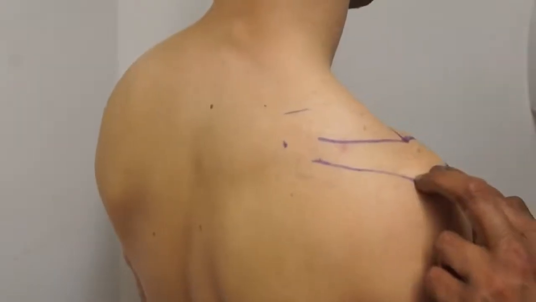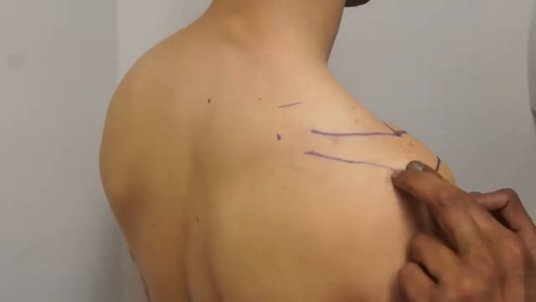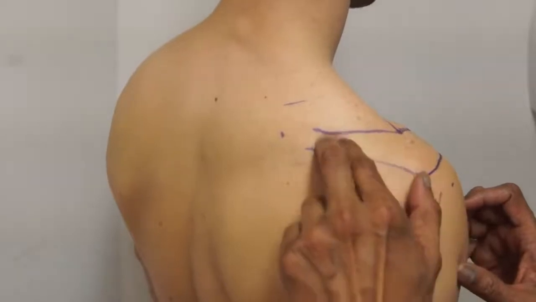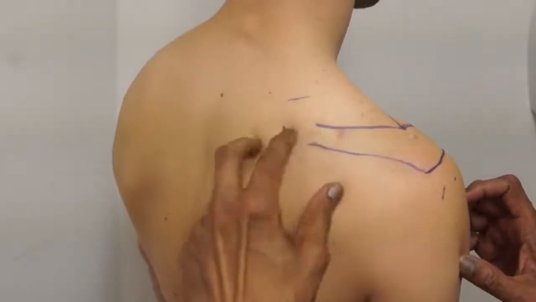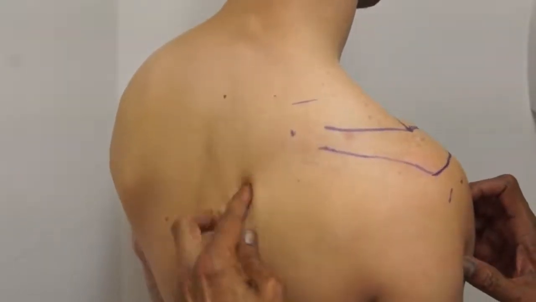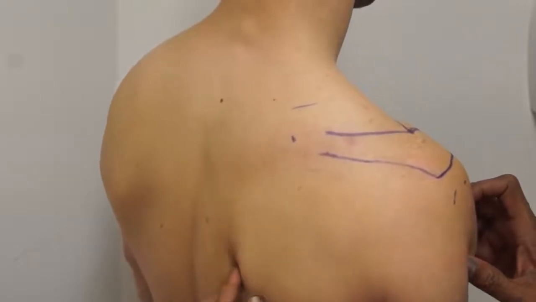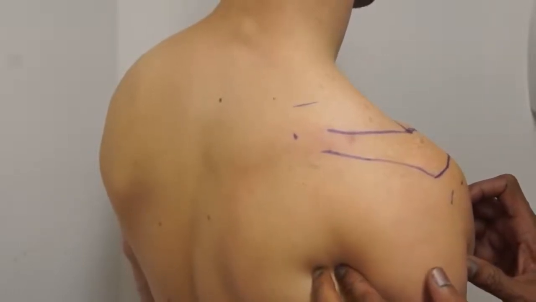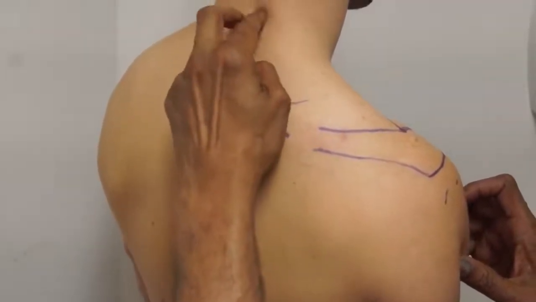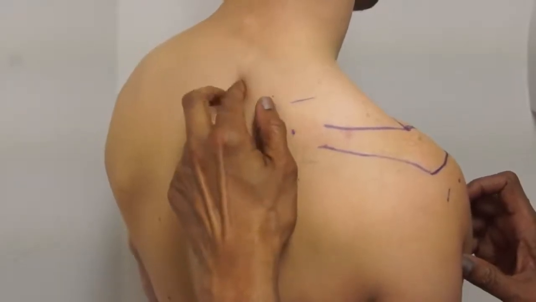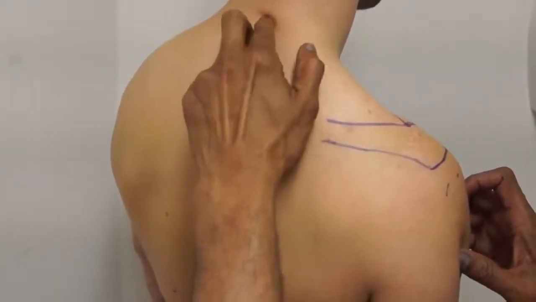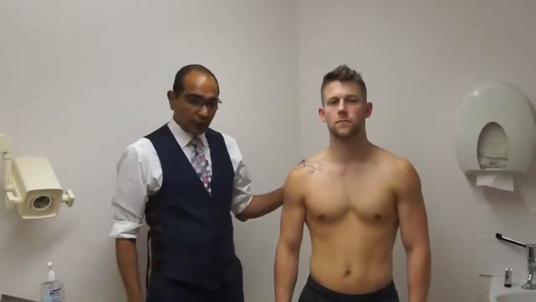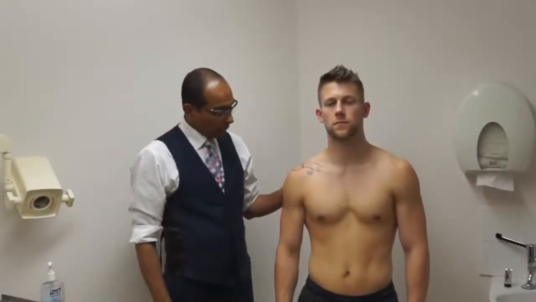Then one palpates along the posterior border of the acromion, along the spine of the scapula, along the medial border of the scapula, working one's way down to the inferior angle of the scapula and the lateral border. It's worth palpating the cervical spine at the same time to see if there's any tenderness.